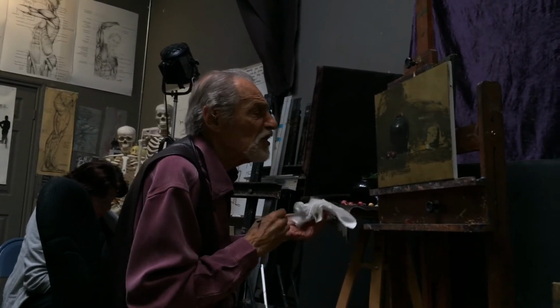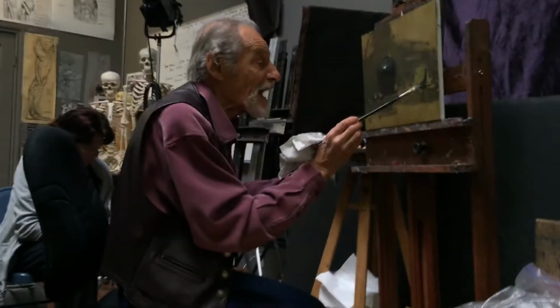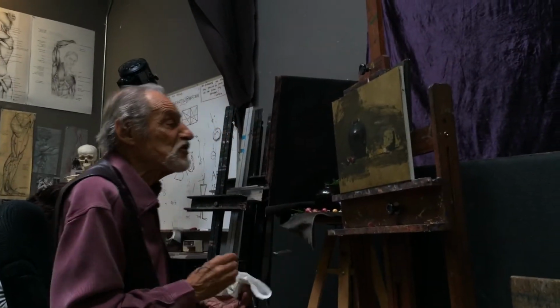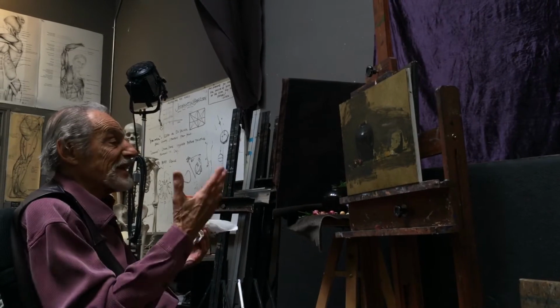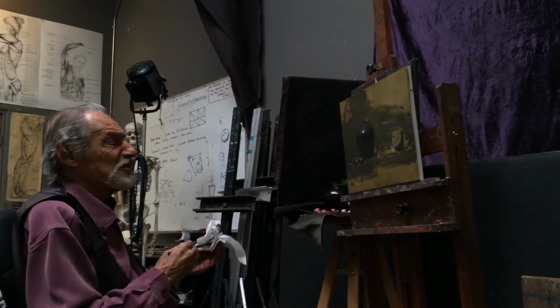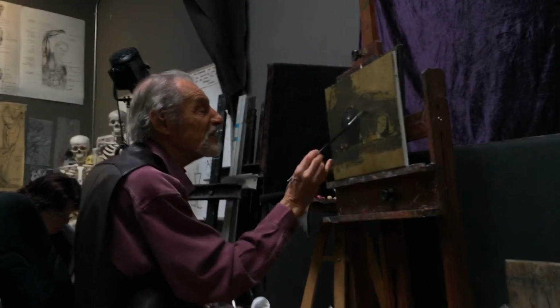You can always tell if your shadow is the right value if the object looks like it's sitting down on the surface it's supposed to be sitting on.